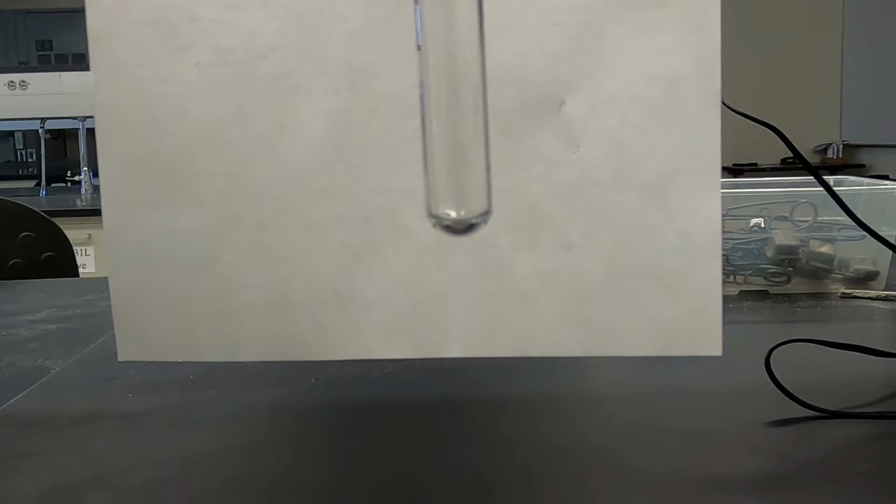So our next reaction or mixture, we'll use sodium nitrate and ferric chloride.